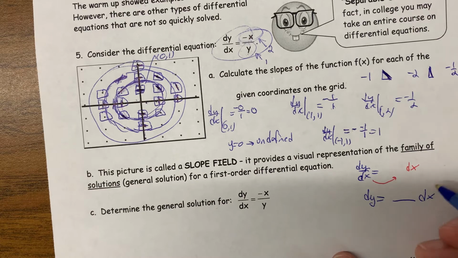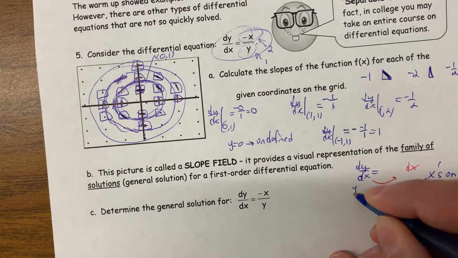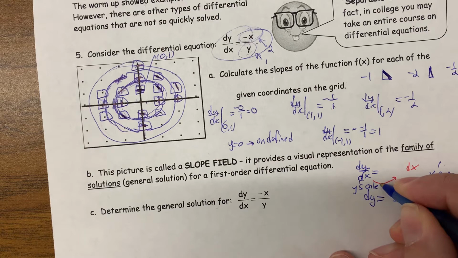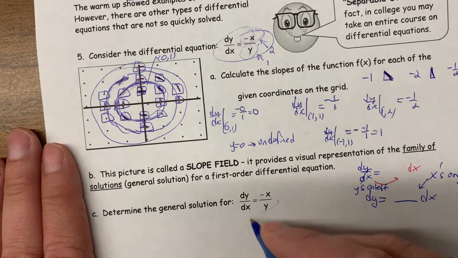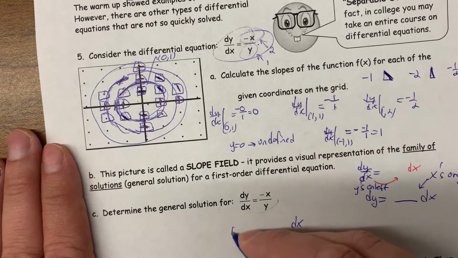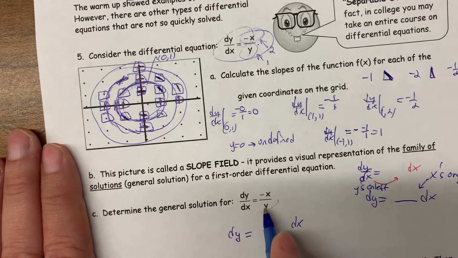And so what this is going to help remind us about is we want the x's on the right side, and we want the y's on the left side. Okay, so the way we're going to do this is we're going to move the dx over to here. So we're going to put dx, and we're going to have dy over here. And we're going to find a way to get all the y's to the left side.